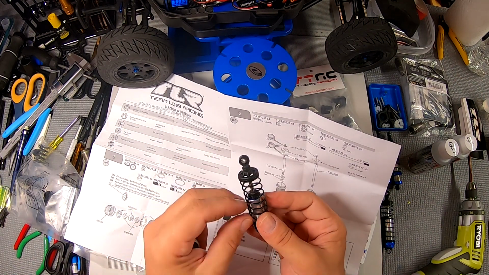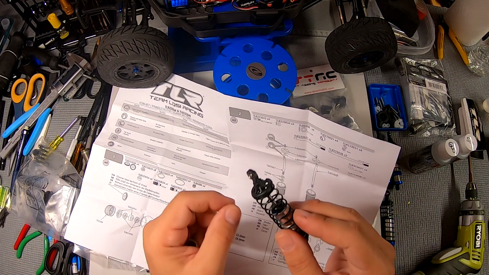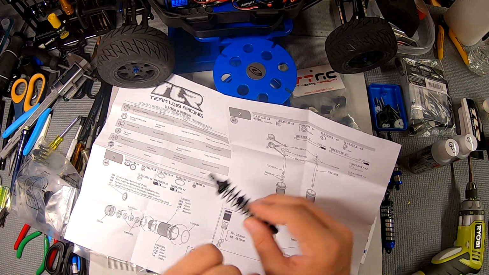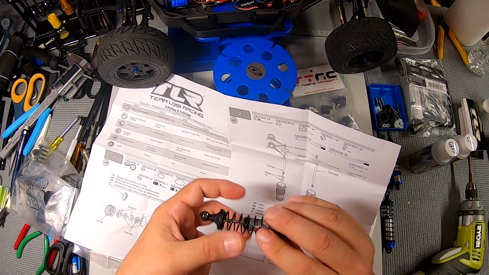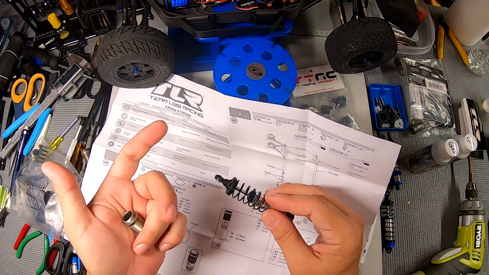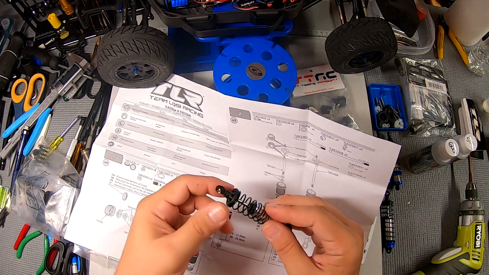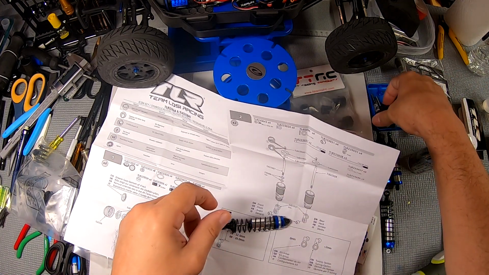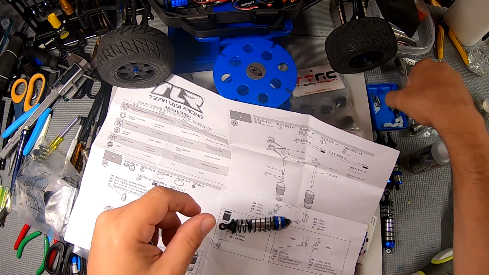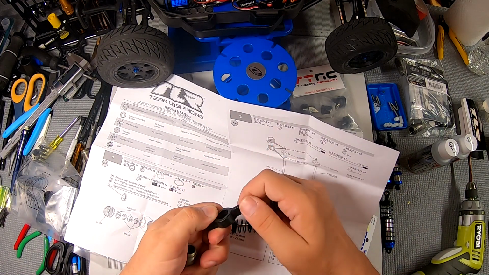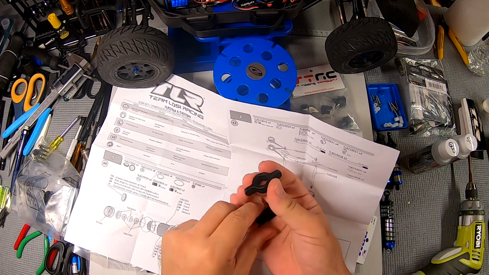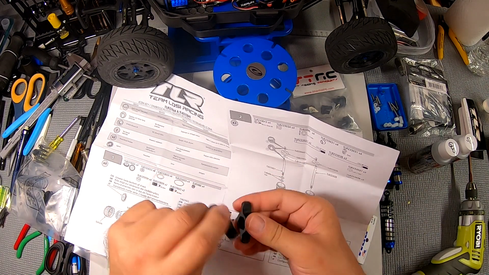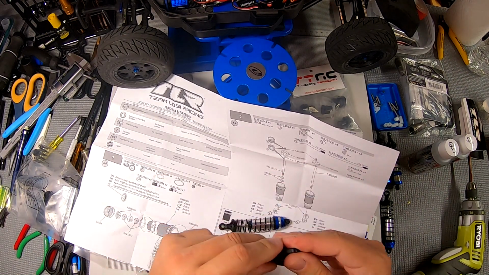You're likely to strip it, and the tools are of such a soft plastic that it is impossible to get these things tight without just spinning the wrench on the fittings, versus Losi's wrenches right here, which are big and they're heavy plastic. You can really grab a hold of things, and this is for the shock cap. You're going to get that shock cap on tight.